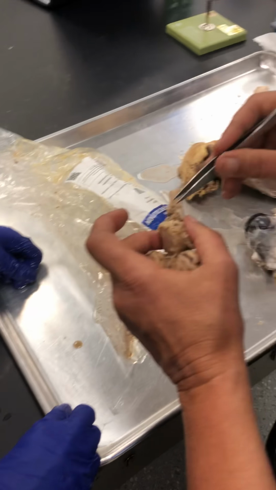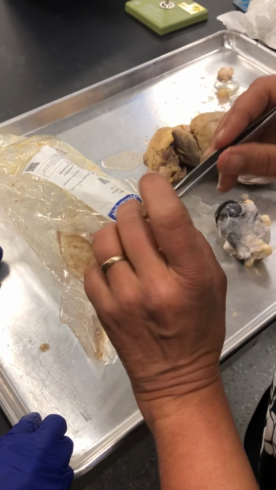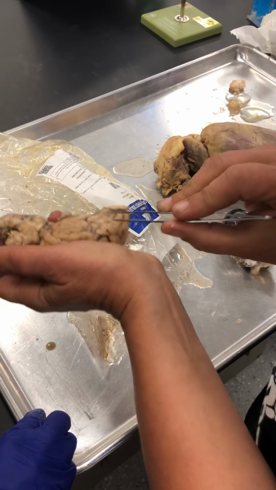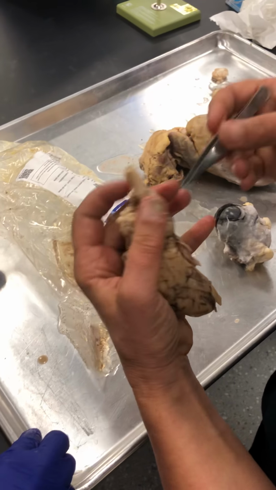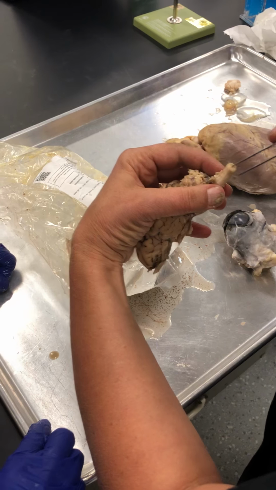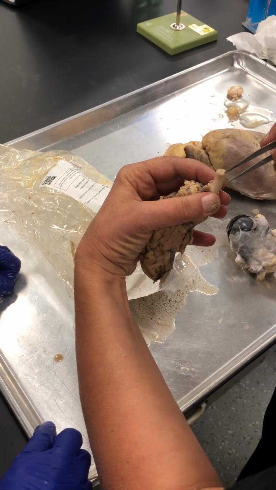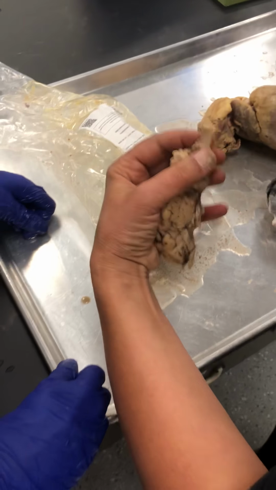This is, of course, mostly arachnoid that we're seeing. The pia mater is just the, see how it's shiny? That's the pia mater. This is, of course, the spinal cord. You can see the central canal. You can kind of see the butterfly.